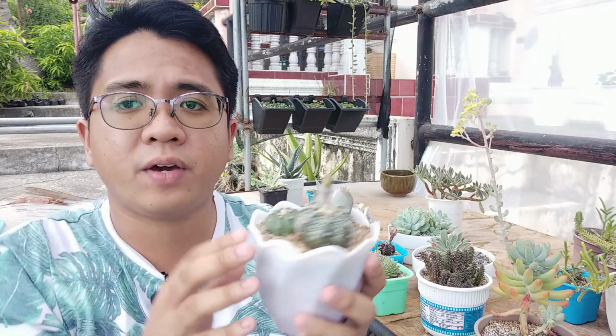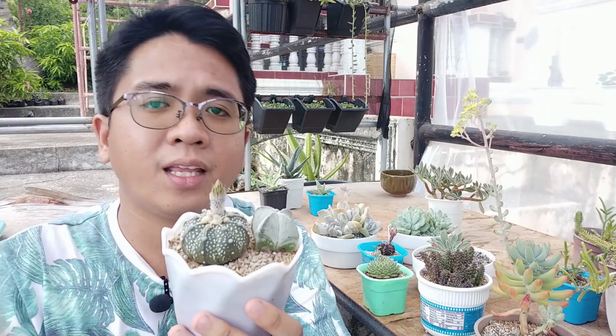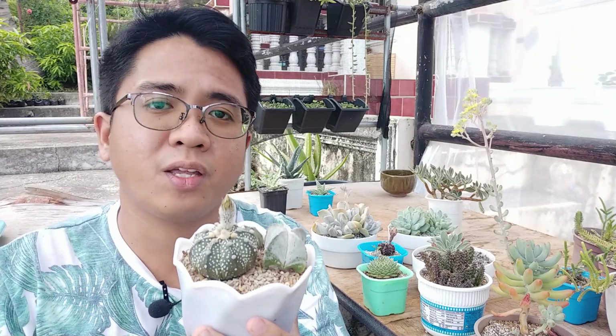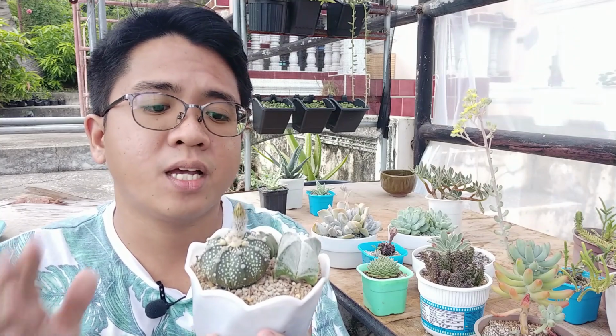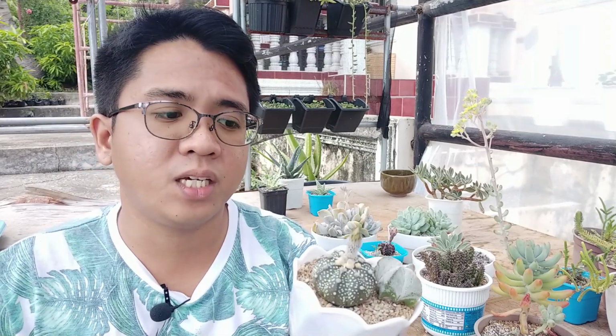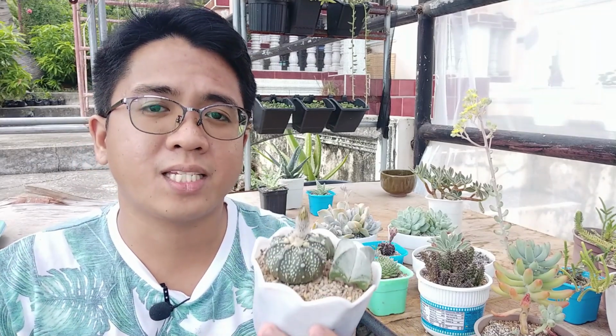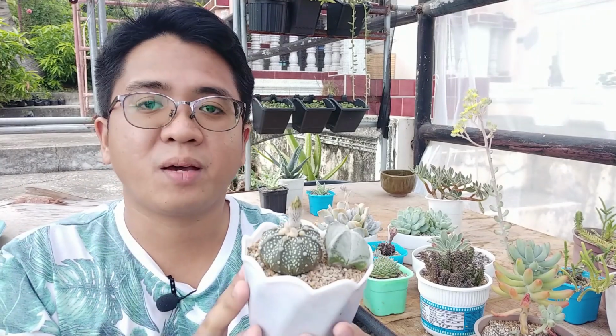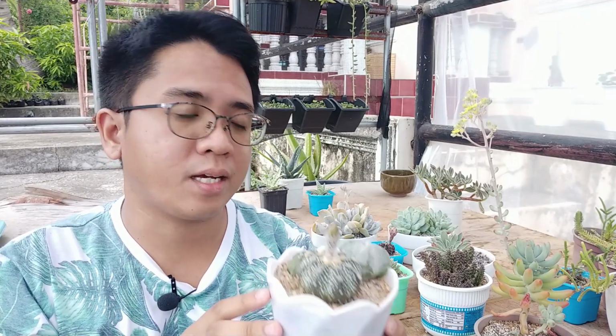Actually, a lot of astrophytum collectors will cross-pollinate astrophytums with each other, but not every cross-pollination will be successful. Sometimes astrophytums will not accept pollen from species in their own genus. Even if they're the same genus, they will not readily accept pollen from other species. So not all cross-pollinations when it comes to astrophytums will actually be successful.